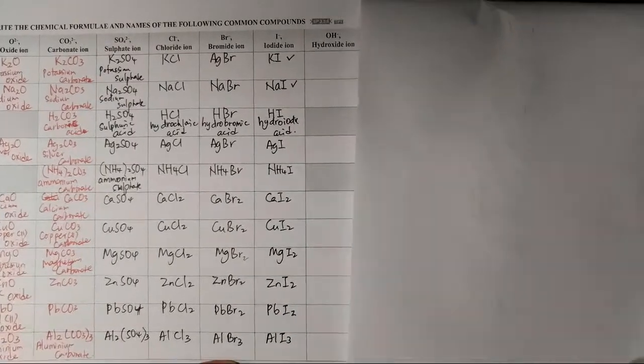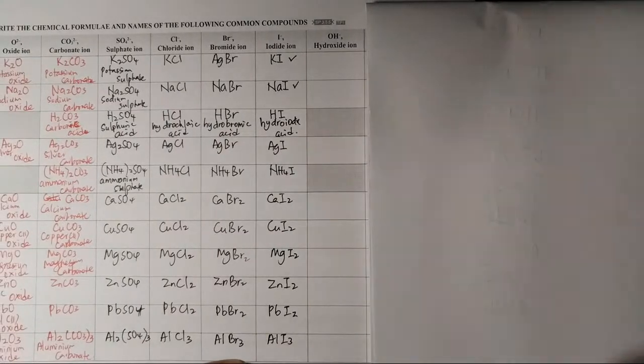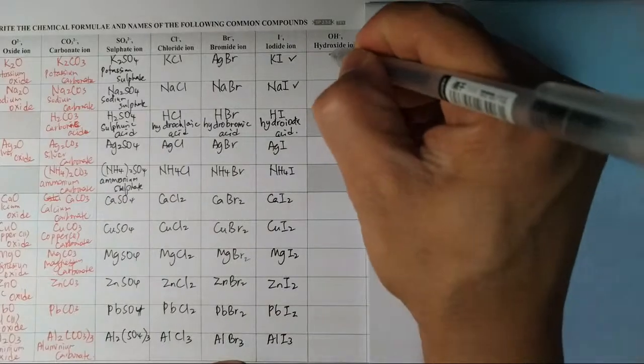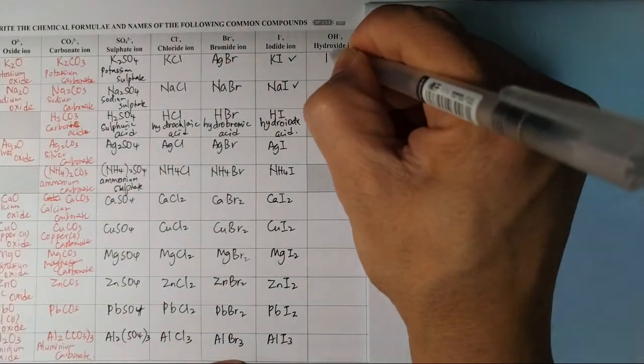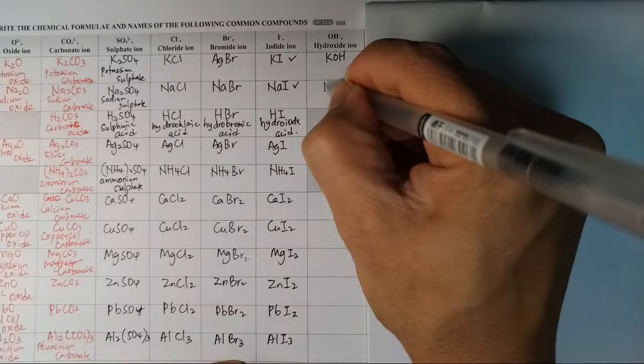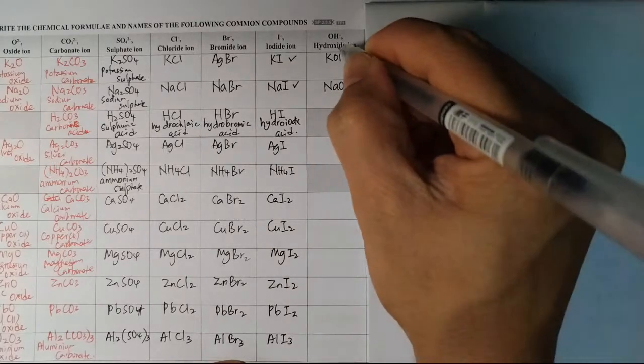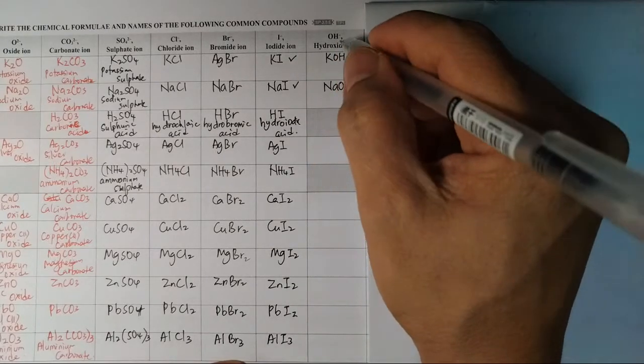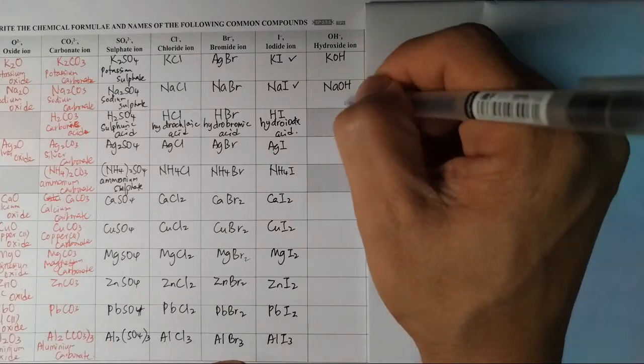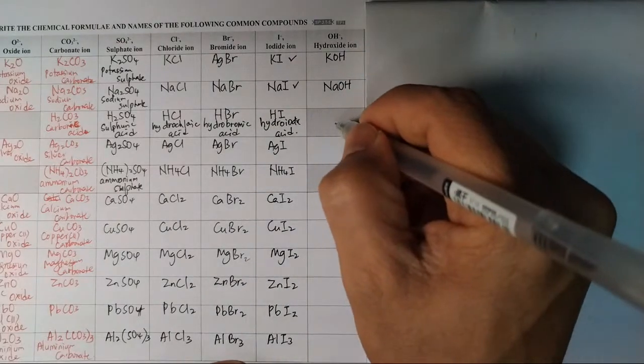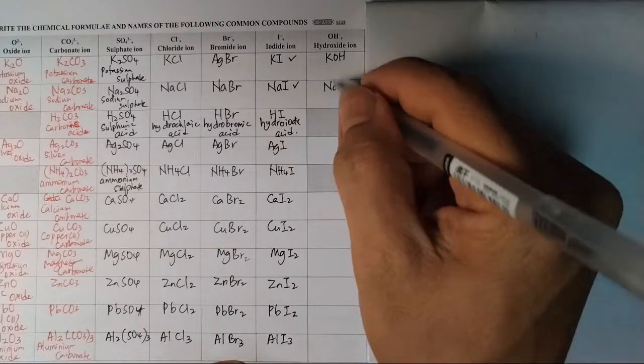Okay, then hydroxide. Okay, so potassium hydroxide, KOH. Sodium hydroxide, NaOH. Hydroxide will be alkali. So this one not possible.